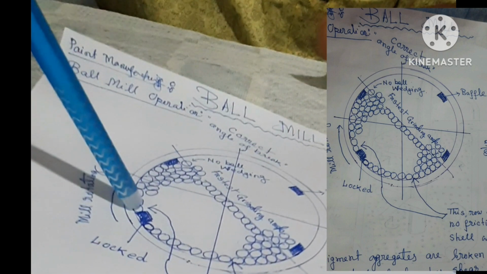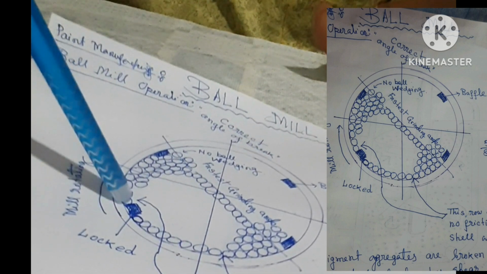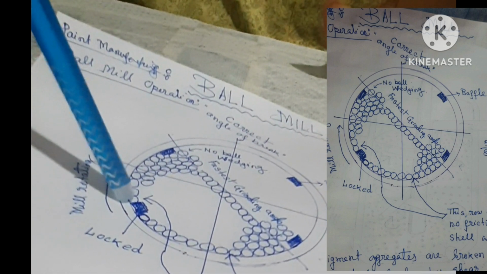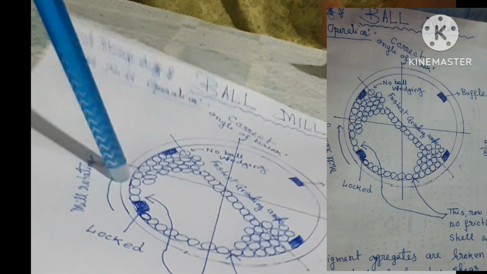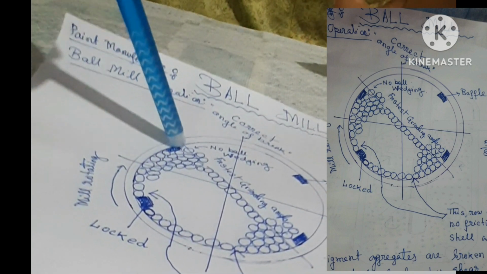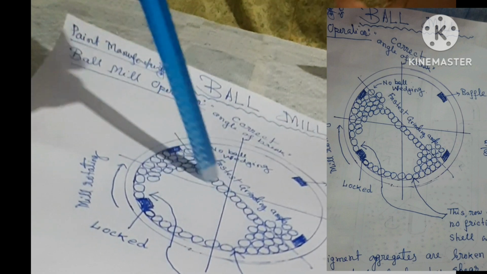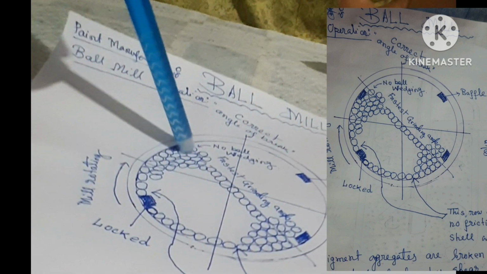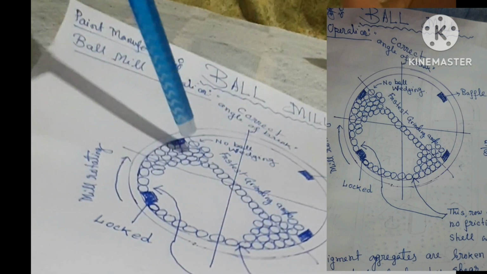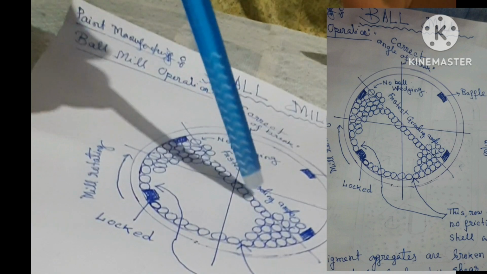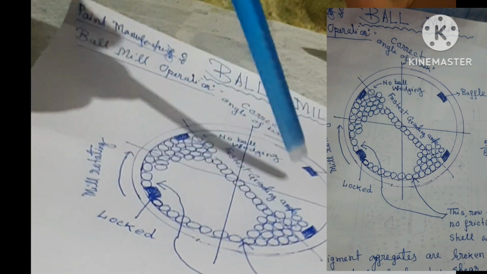This locking is to prevent wear on the shell of the ball mill. So this shear force between the balls, from the cascading action of the balls, breaks the pigment aggregates and the pigments are dispersed in the vehicle.